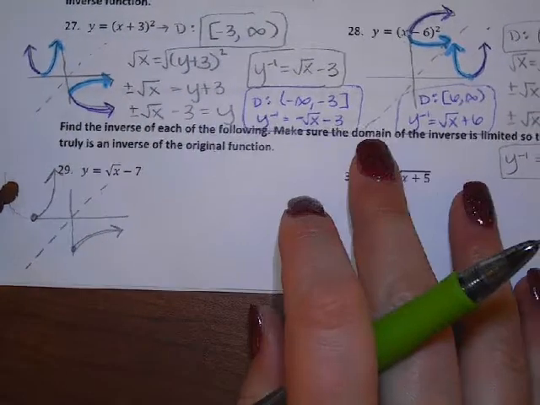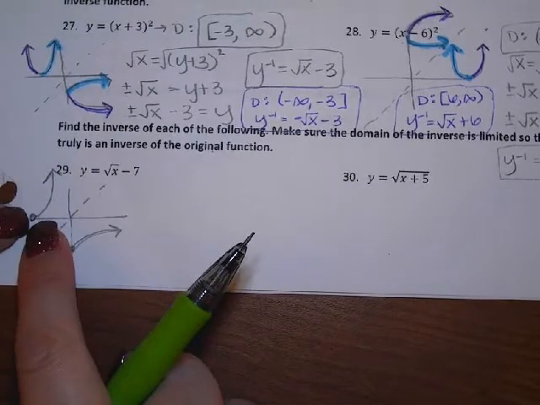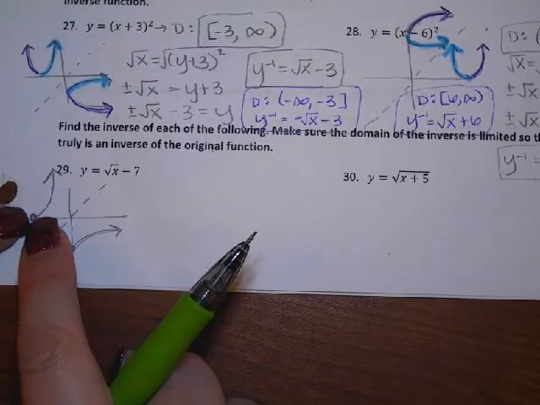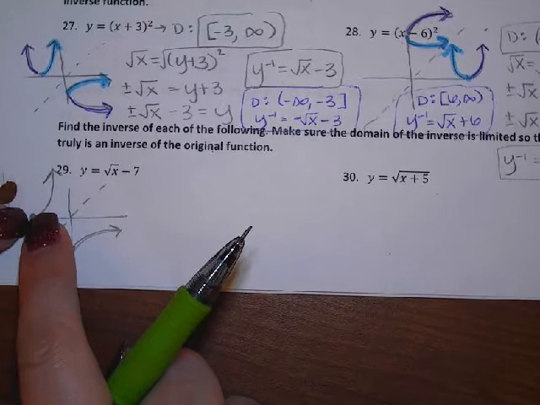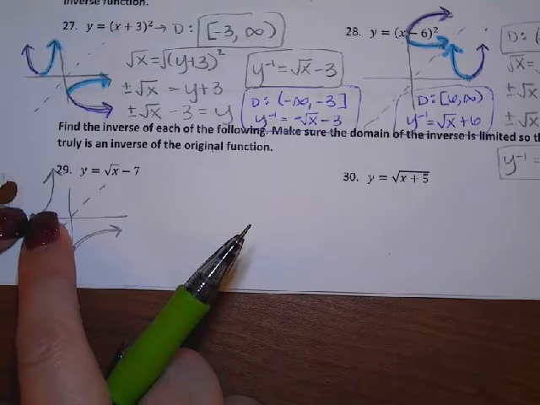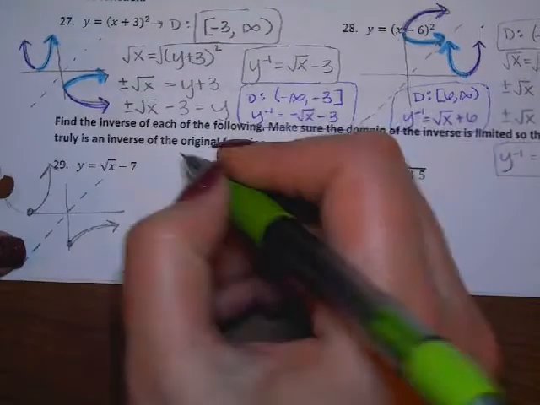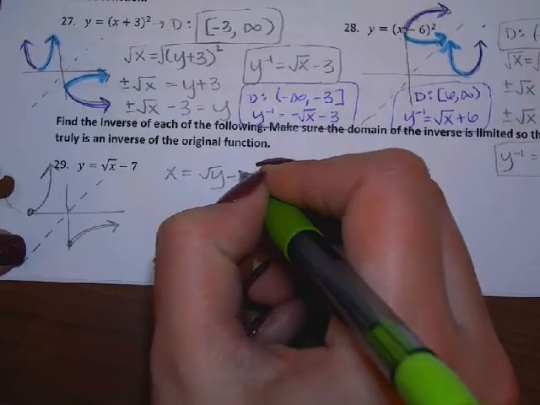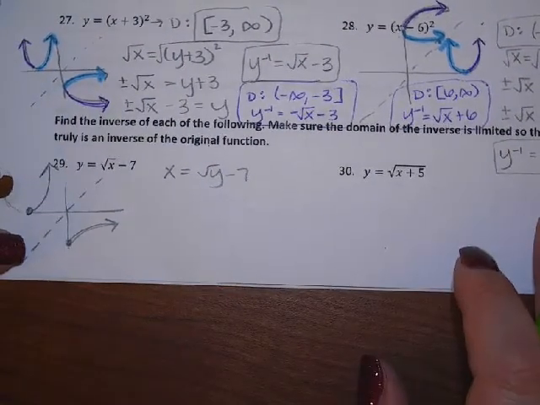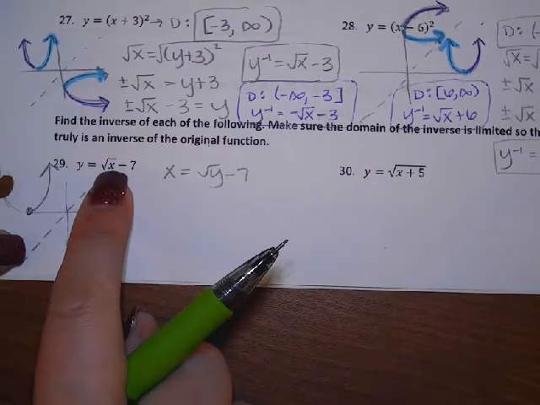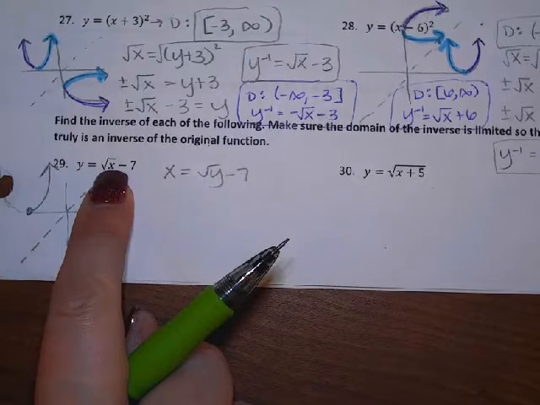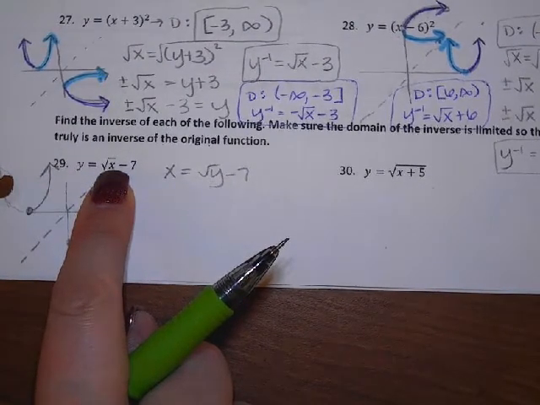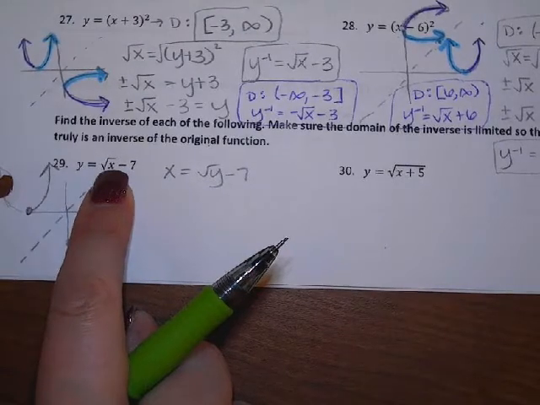Okay, so we know that our answer is going to be a quadratic. We know that it has to be the right side of the quadratic. Does that make sense? It has to be the right side. Okay, so let's go ahead and we're going to trade the x and the y. So do you know that it's a parabola? Because I know that square root of x and x squared are inverses of each other. Just like I know that x cubed and cube root x are inverses of each other.